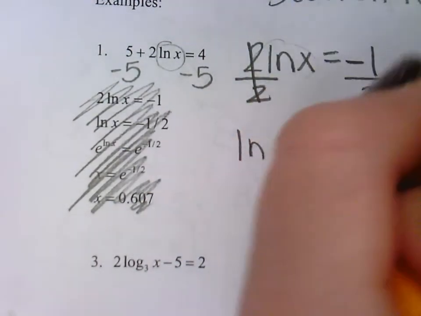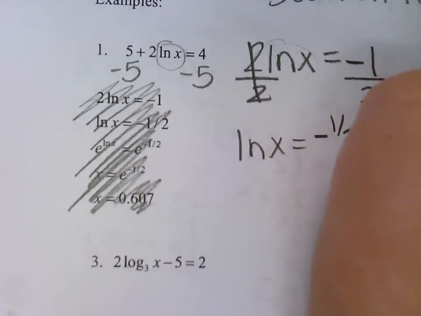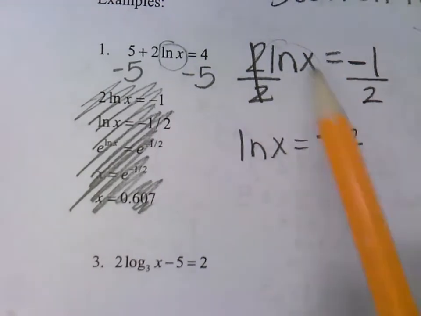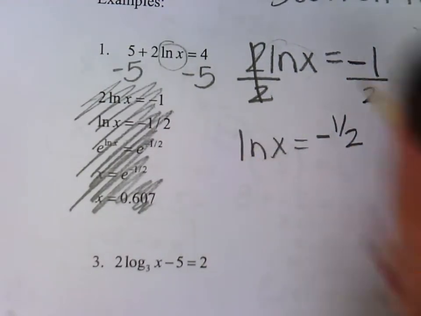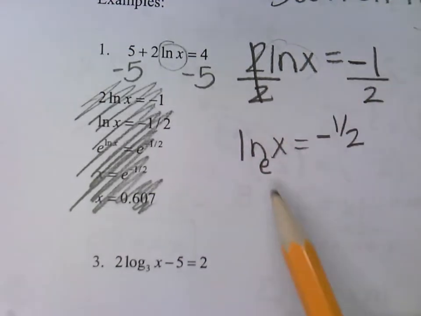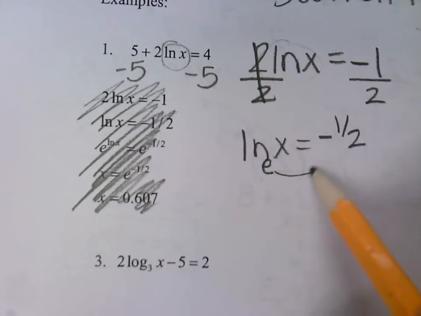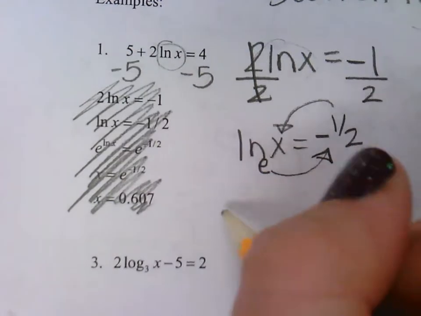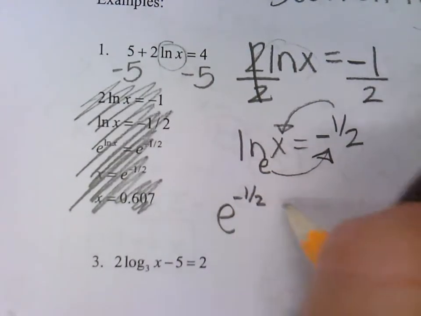So I've got the natural log of x equals -1/2. What do I mean by switching to exponential form? Rewrite this as an exponential expression. What's the base? e, right? So if the base is e, the exponential expression is e to the -1/2 power gives you x.